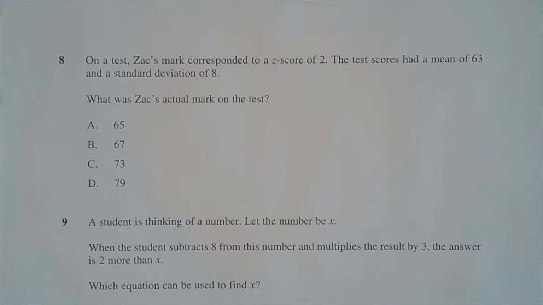Question 8. On a test, Zach's mark corresponded to a Z-score of 2. The test scores had a mean of 63 and a standard deviation of 8. What was Zach's actual mark on the test?